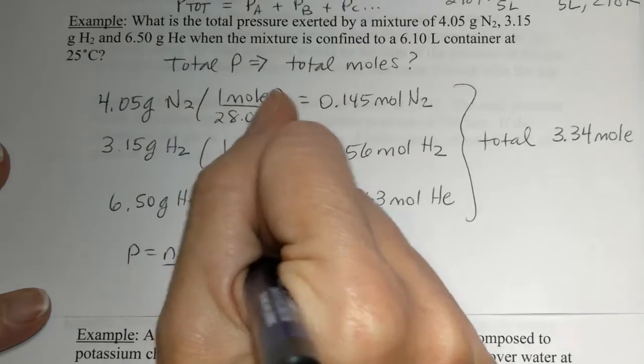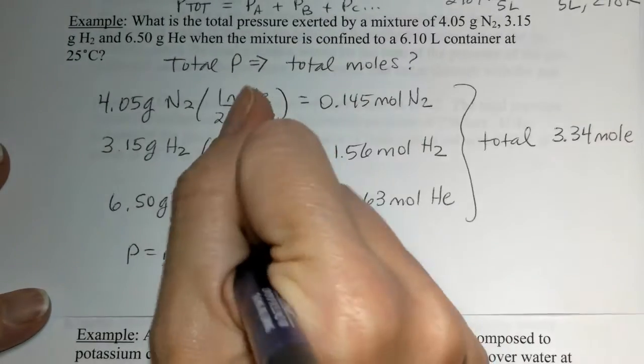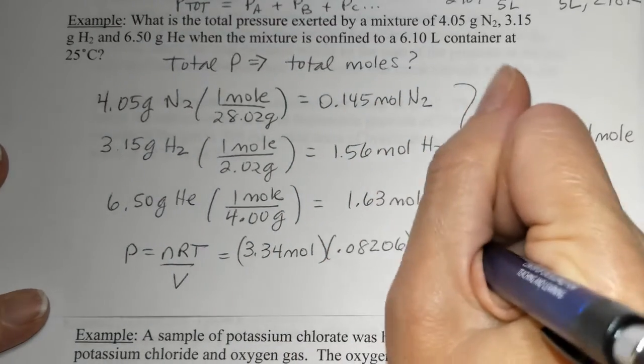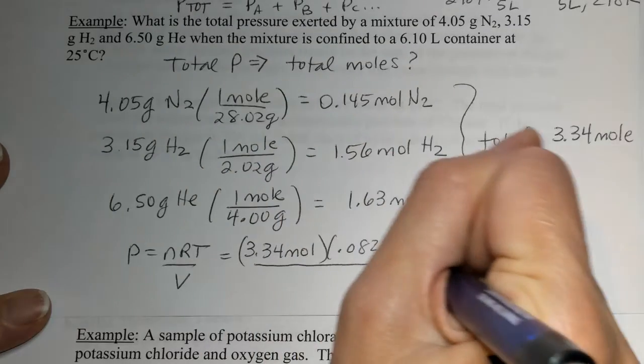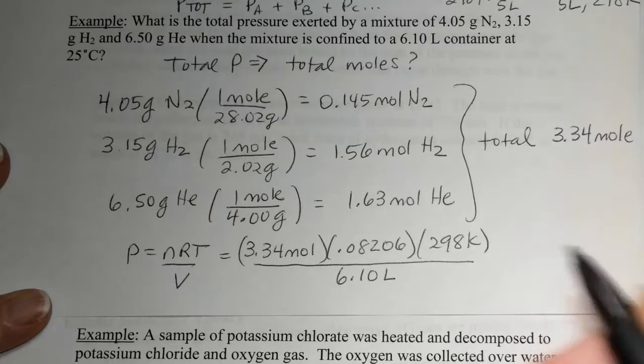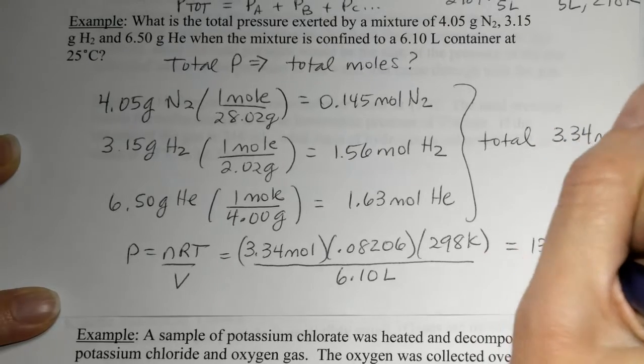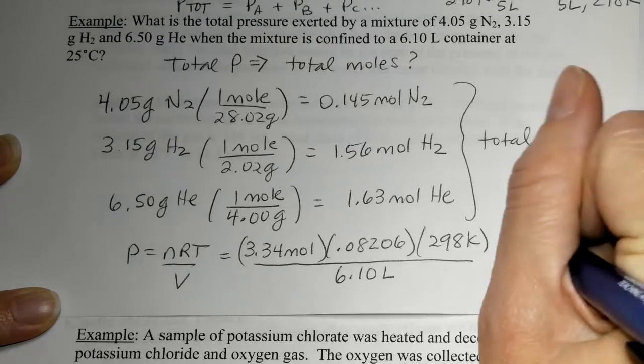So my total number of moles, 3.34, R is 0.08206. Temperature in Kelvin would be 298 after we add the 273, and volume 6.10 liters. So I've got my 3.34 times 0.08206 times 298, and then divide by 6.10, keeping 3 significant figures. I'm just going to type it in really quick one more time. Yep, I get 13.4 atmospheres for the pressure.